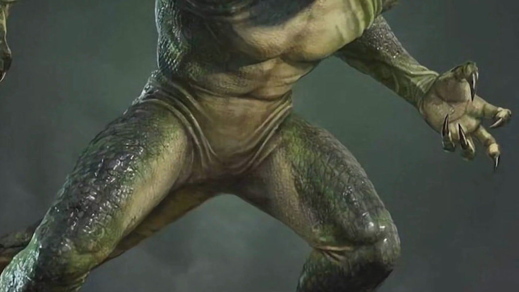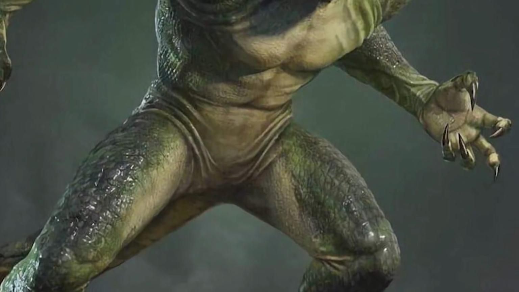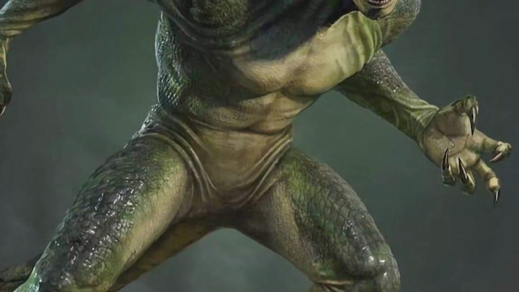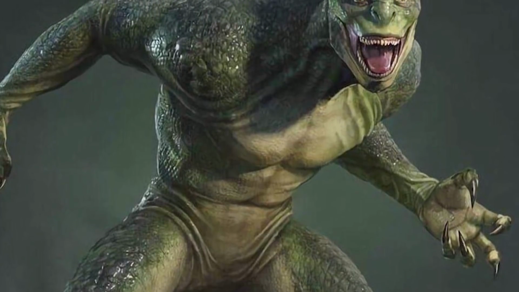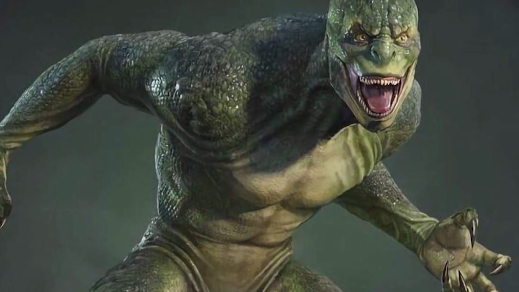In 4th place is Lizard, who's pretty much unchanged, to be honest. I don't know if I'm supposed to even include him on this list, because it's ranked based on their appearances compared to how they looked in the original, and he basically just looks the same.